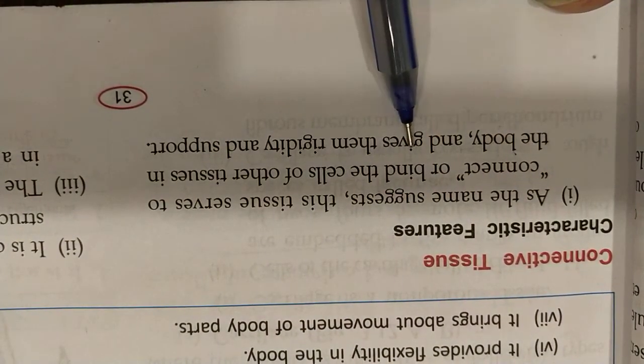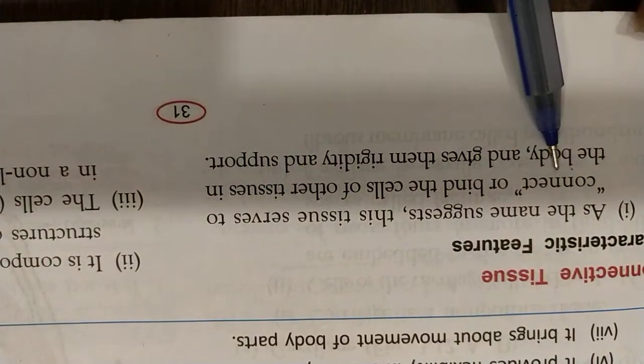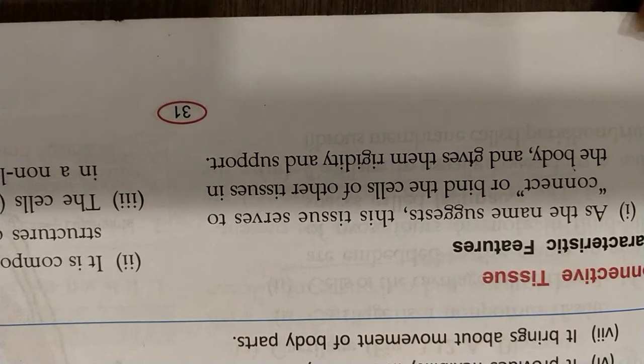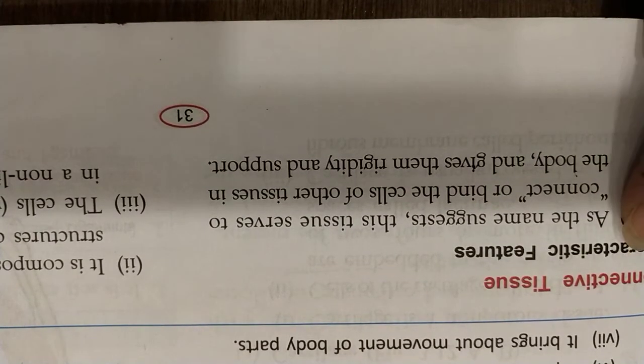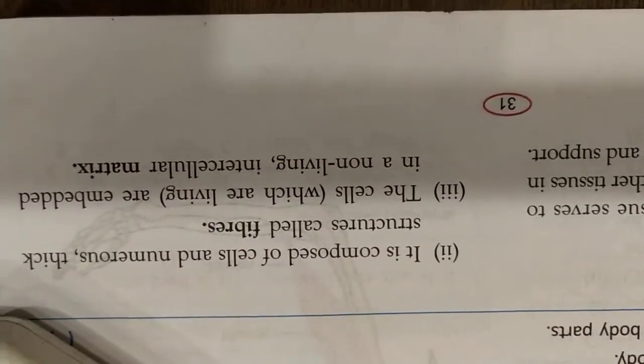Now connective tissue, its name suggests connect, that is, to bind. As the name suggests, this tissue serves to connect or bind the cells of other tissues in the body and give them rigidity and support.